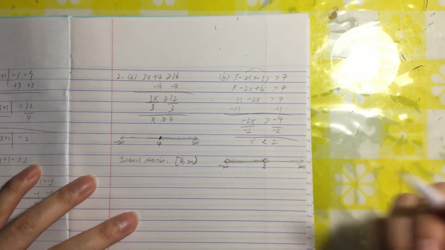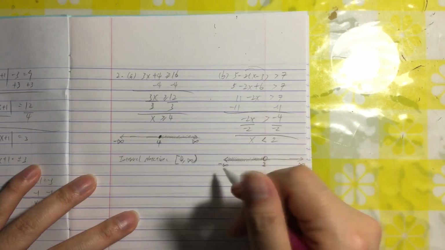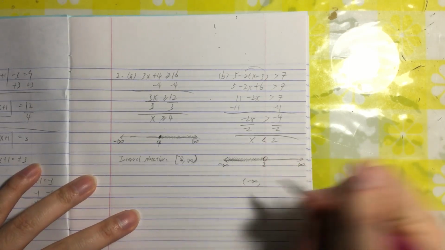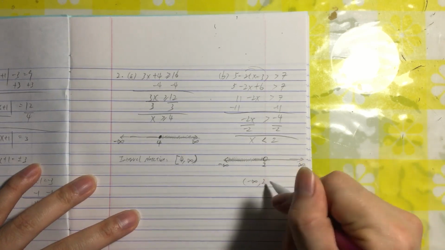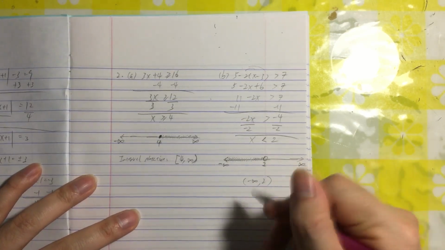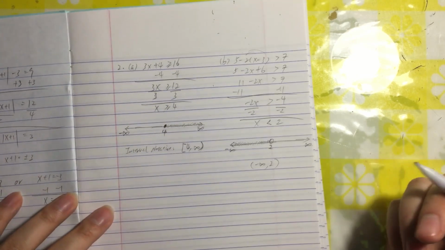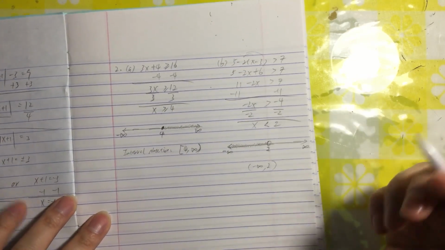Now for interval notation, for the shaded region here, the left endpoint is negative infinity. The right endpoint is 2. And here 2 is not included, so draw parentheses. That's the answer to part B.